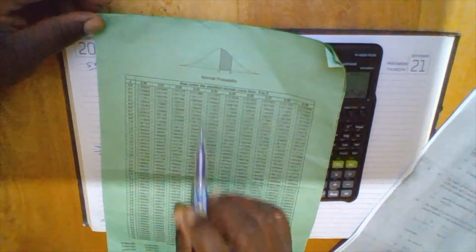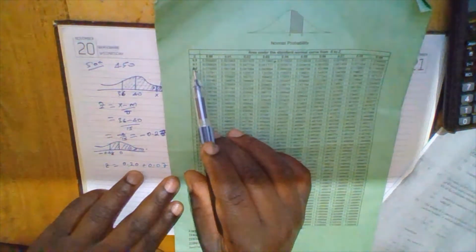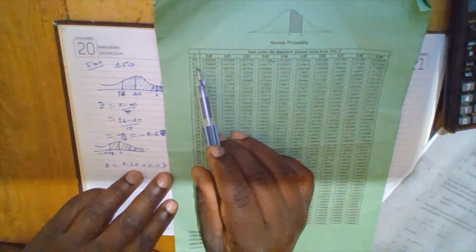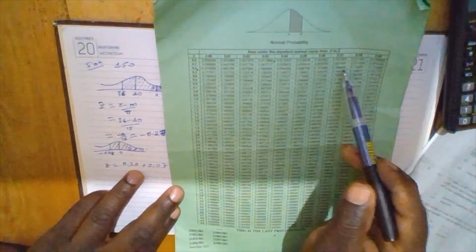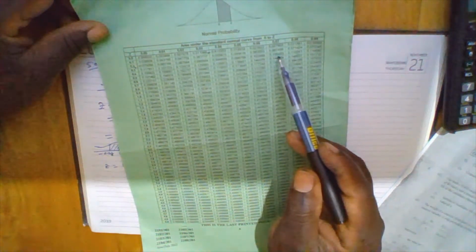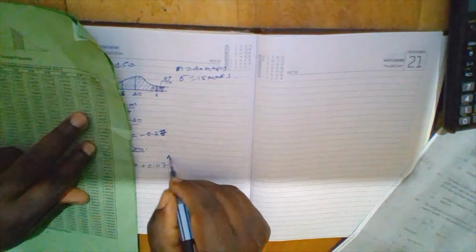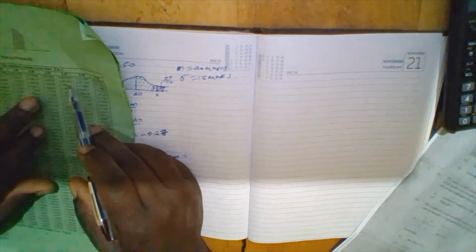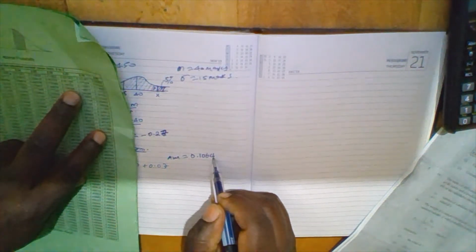Now this is the area under the standard normal curve. We check 0.2, which is this one. Then on this side, for the second decimal place, we check 0.07, which is this one. Where the two meet, they meet here, at 0.10642. So the area will be equal to 0.10642.